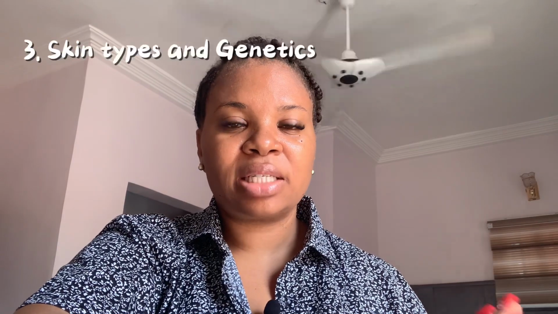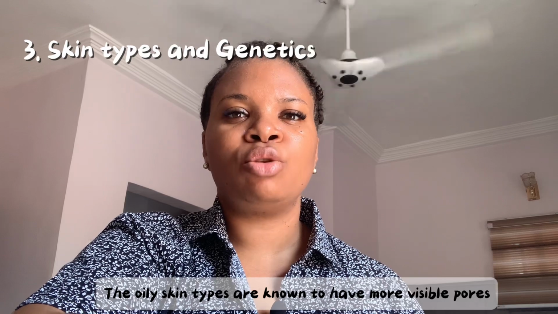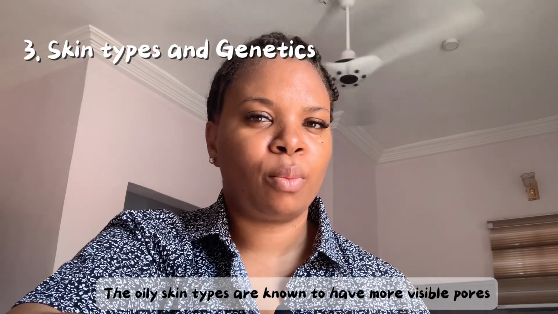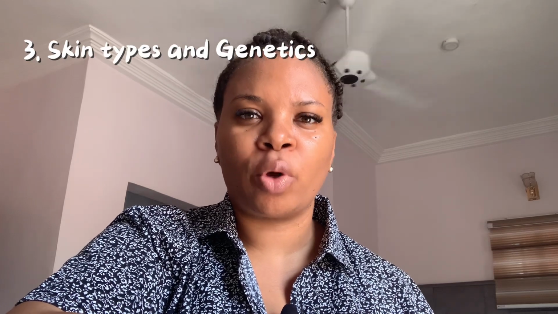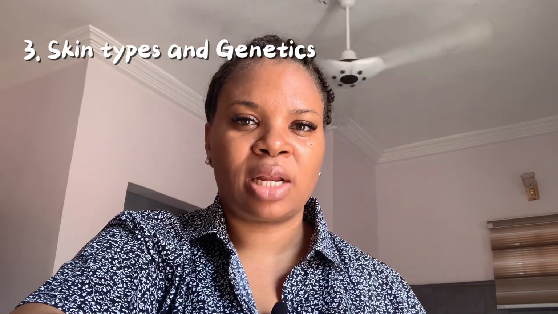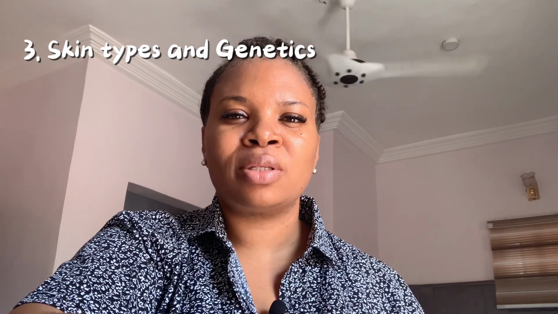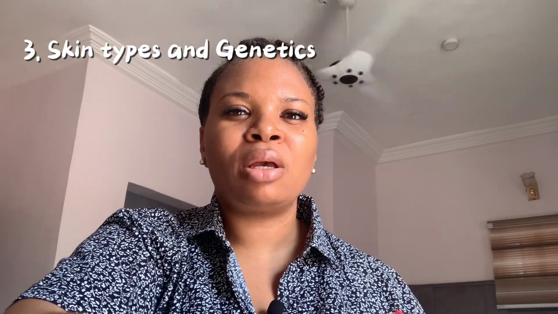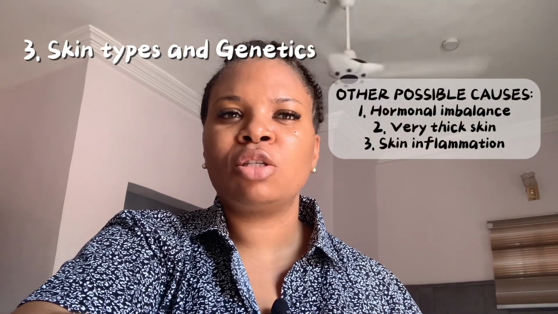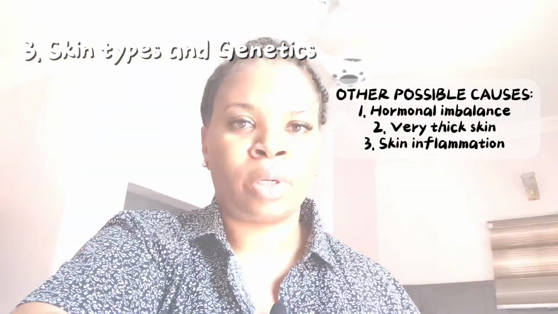Thirdly, we have the skin types and genetics. The oily skin types are known to have more visible pores. Now, because of the excess production of oil, they have more sebaceous glands, which make them produce more oils. Now, when they produce more oils and it's not being excreted as it should, there is a clogging of the pores, and this clogging will also make the pores look more visible than usual.